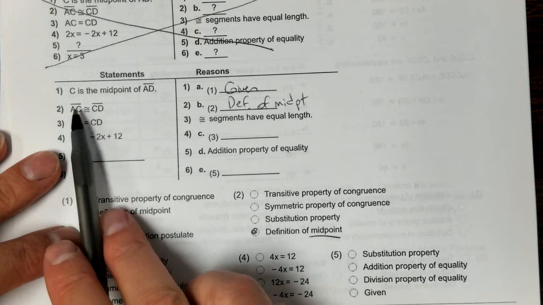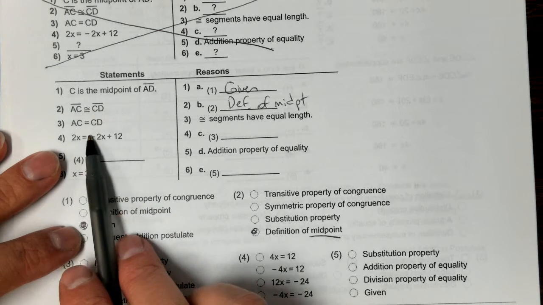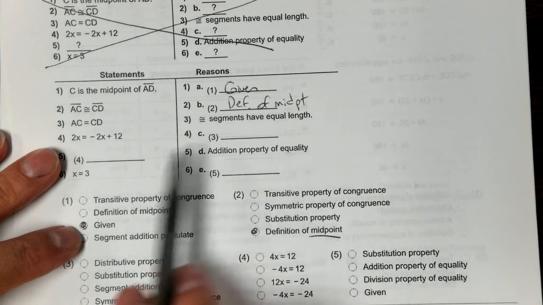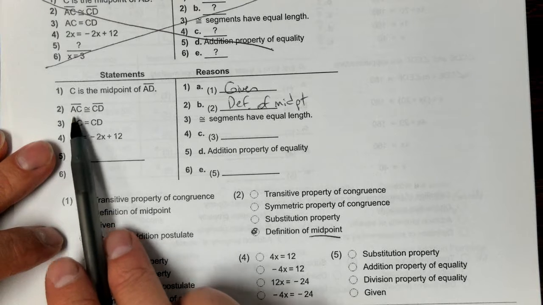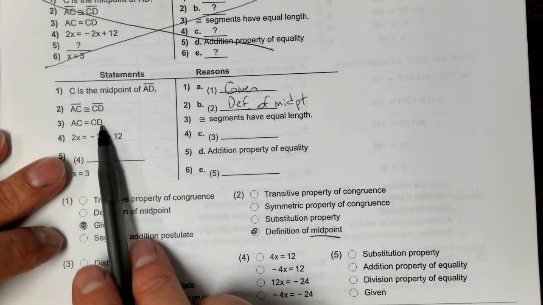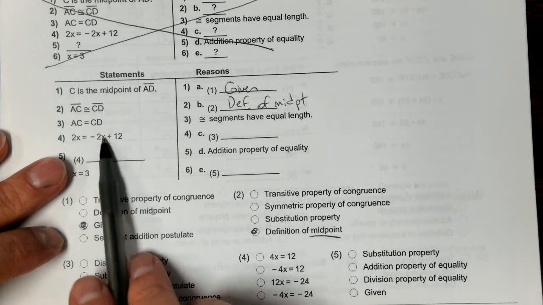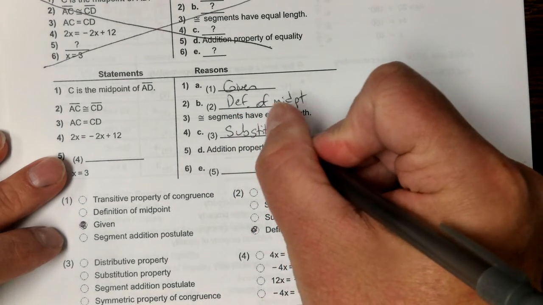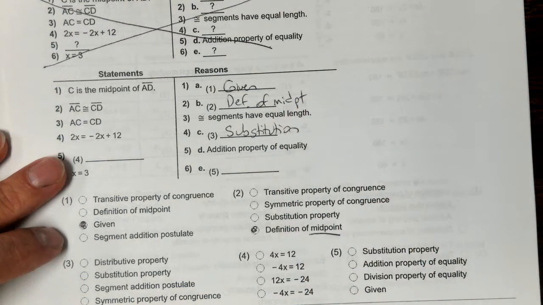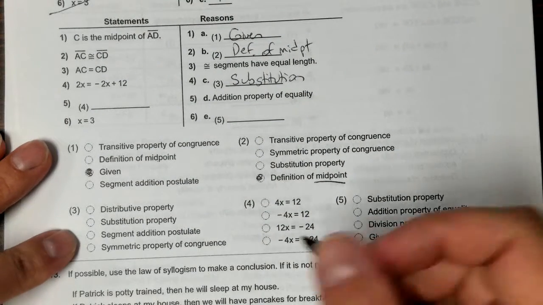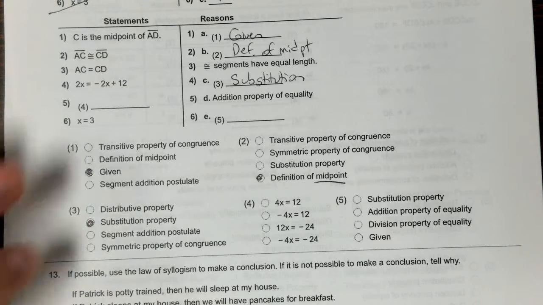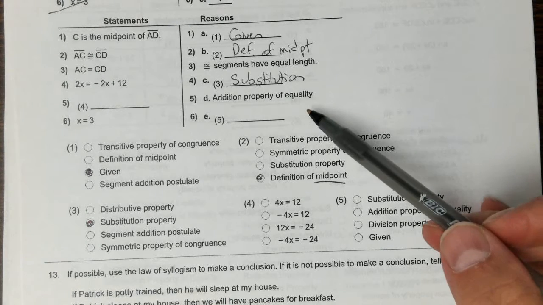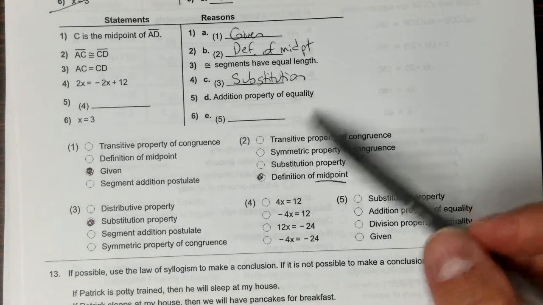Then all they did is they took off the bars and changed it from congruent to equal, and that's just congruent segments have equal length. And then they're going to change AC to 2x and this to this. So that's your substitution. Almost every proof has substitution. Okay. Now they say use the addition property of equality.